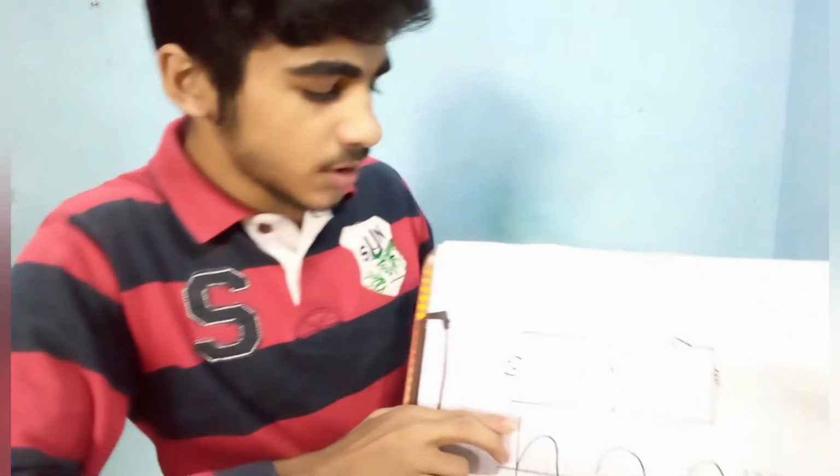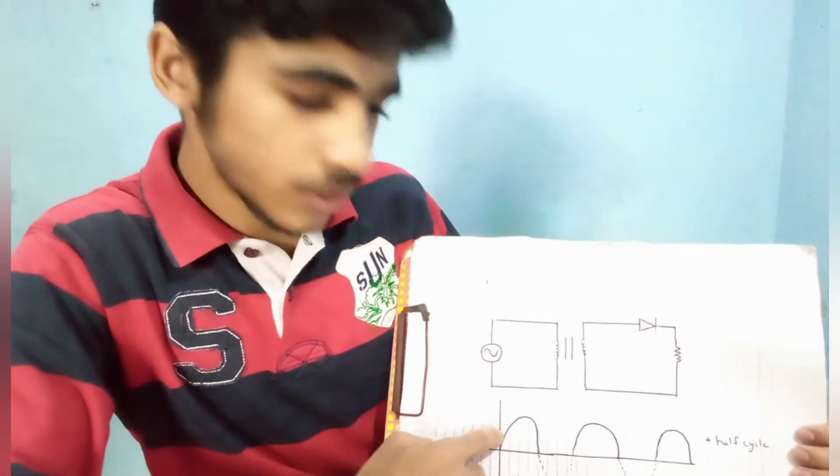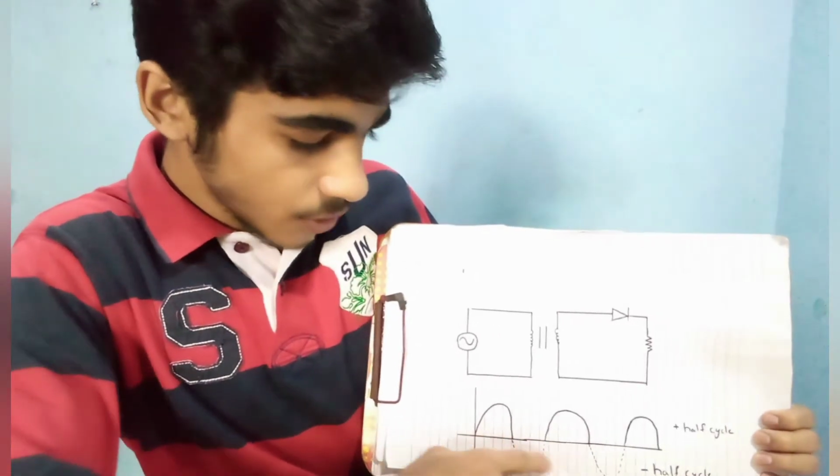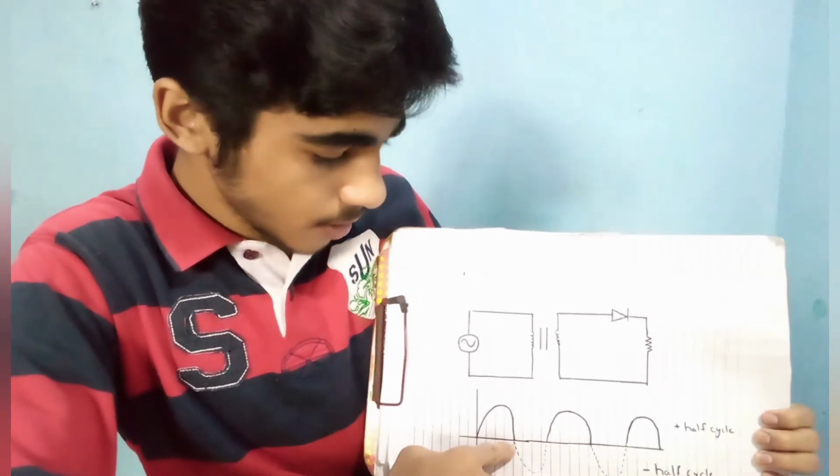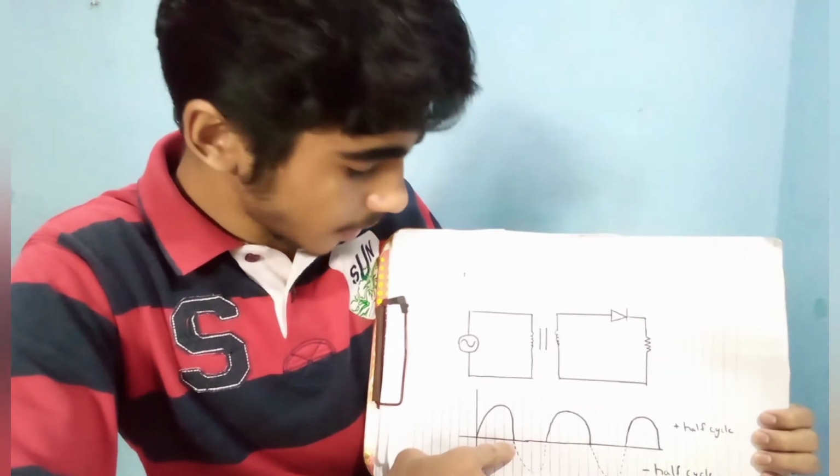When an AC waveform is allowed to pass through a half-wave rectifier, only half of its waveform remains. The other half, the positive half cycle or the negative half cycle, is blocked by this diode. So if I plot the output DC voltage, it would look like this. There is no negative half cycle, that's why I have marked it with dotted lines.